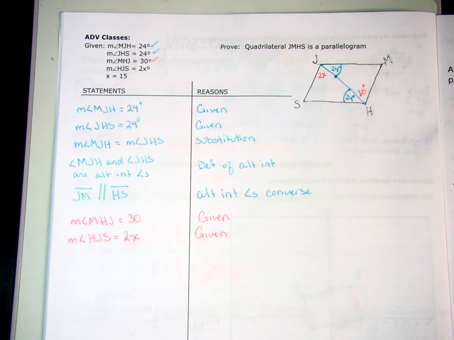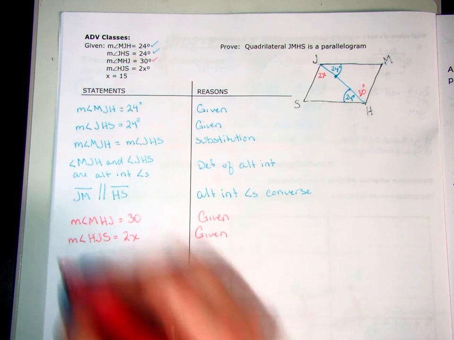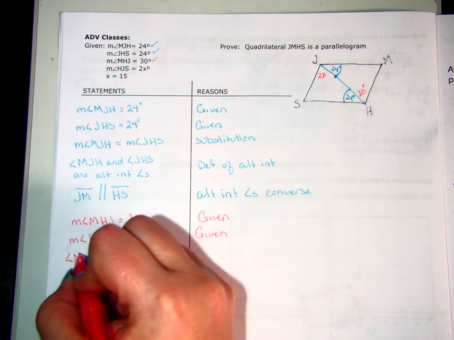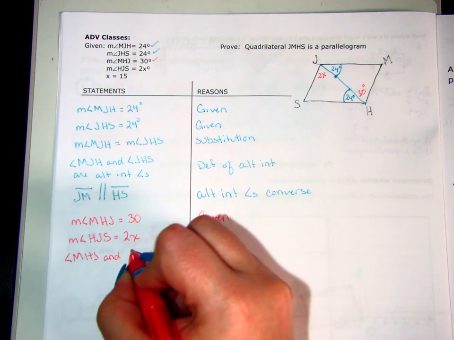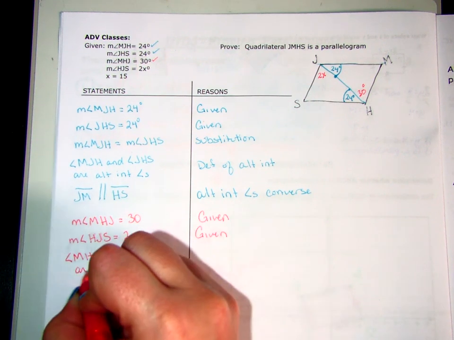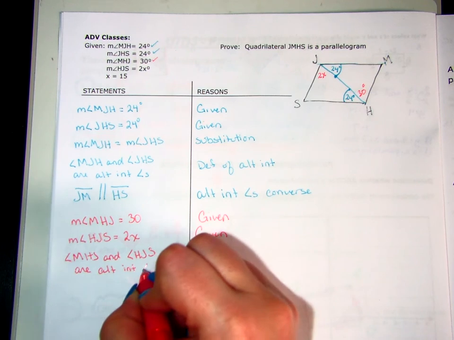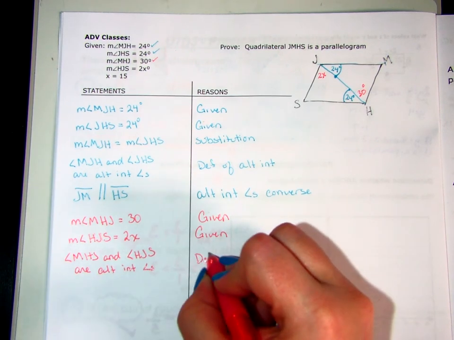Now, last time I wrote the 2 angles, and I said that they were equal to each other, but I don't know if they're equal to each other or not, because one's 30 and one's 2x. But I do know how I could classify those angles in relation to each other. What kind of angles are those in relation to each other? Exterior? Interior. We don't have any exterior angles on our quadrilateral unless we extend some lines outside. So angle MHJ and angle HJS are alternate interior angles by the definition of alternate interior.